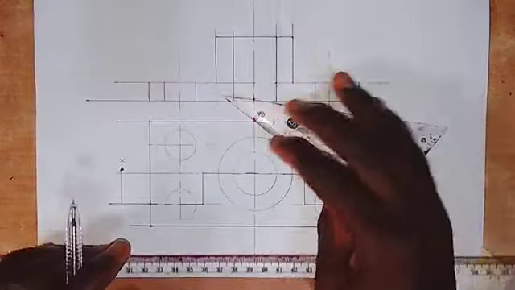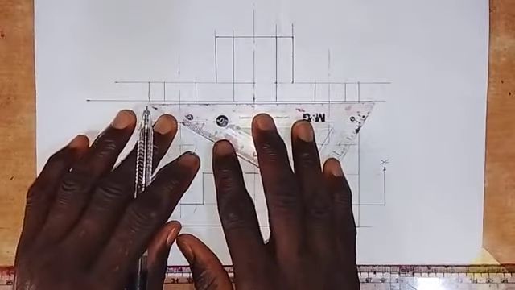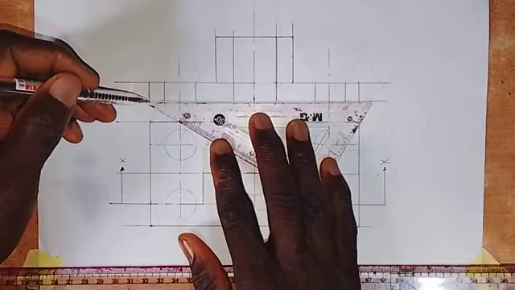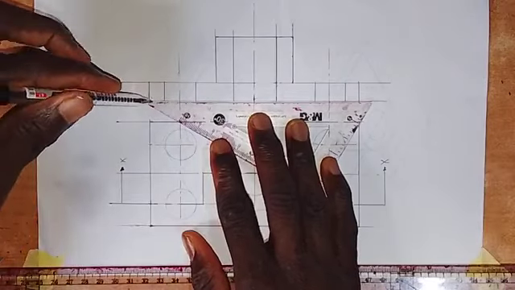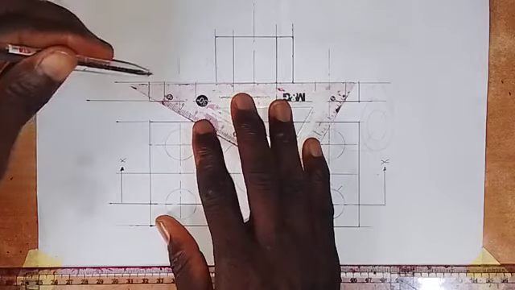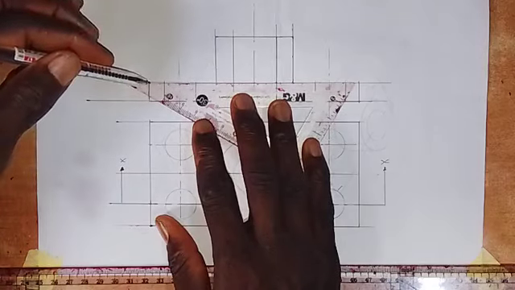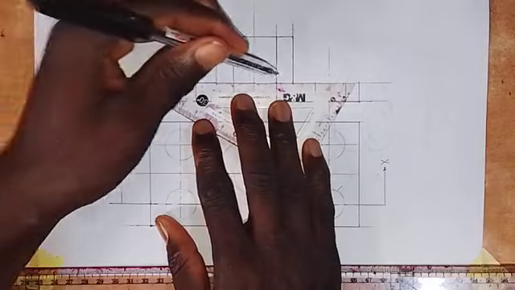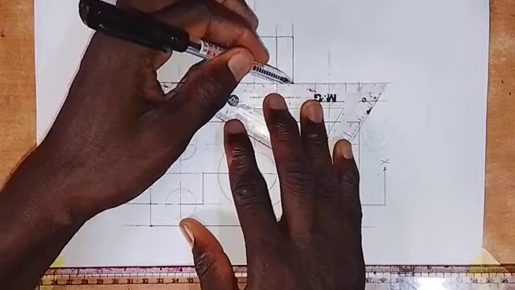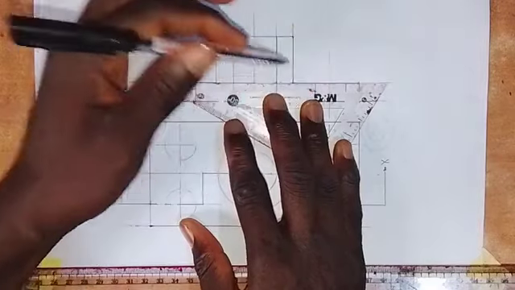Then this line also, we are going to draw. The whole of this line will be a thick line from here to this end. So we have it like this. This one from here will stop at this point, and this also we draw from here, and it will stop at this point. Okay, so we have this.